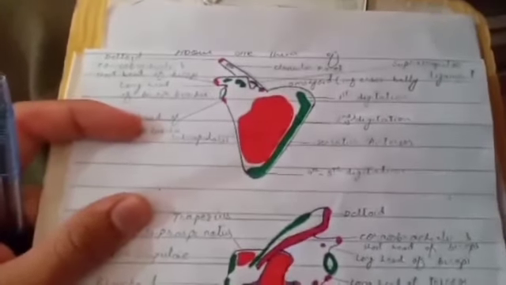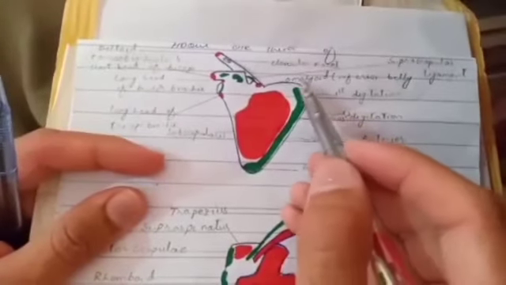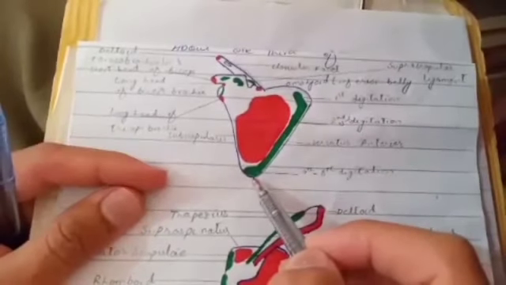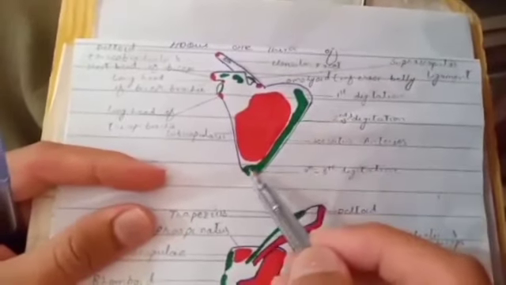This is the serratus anterior. It is present in 8 digitations, and it extends from the superior angle to the inferior angle, right? It is present in the form of 8 digitations.